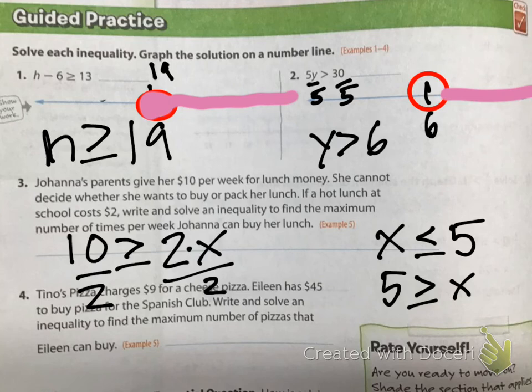Next, Tino's Pizza charges $9 for a cheese pizza. Aline has $45 to buy the pizza for Spanish Club. Are we going to have a less than or equal to, greater than or equal to, less than, or greater than? What is our sign going to be? She has $45. What is it, Daniel?